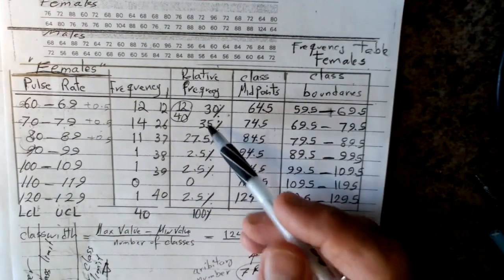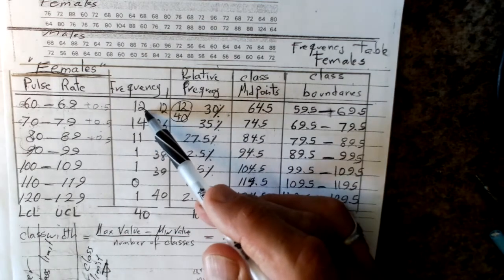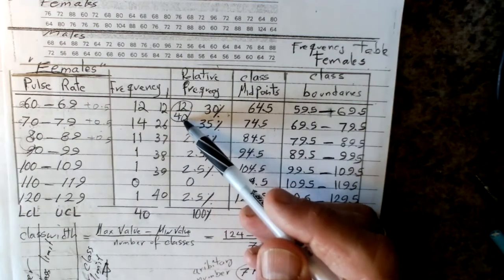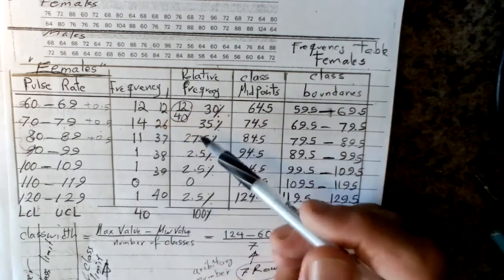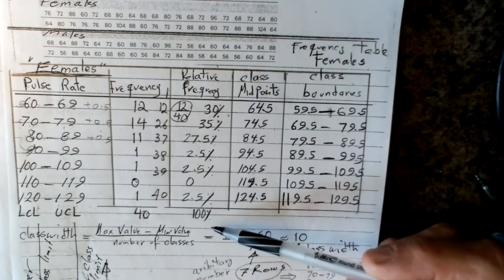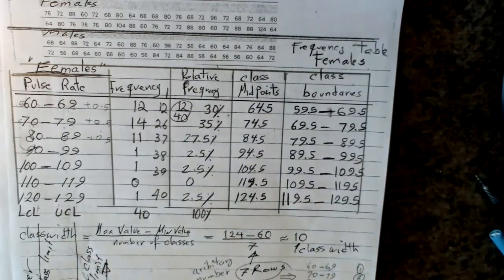How do I find the relative frequency? You take each frequency divided by the total. I'll show it to you: 12 divided by 40 or 14 divided by 40 and so on. The relative frequency total also should be 100%.